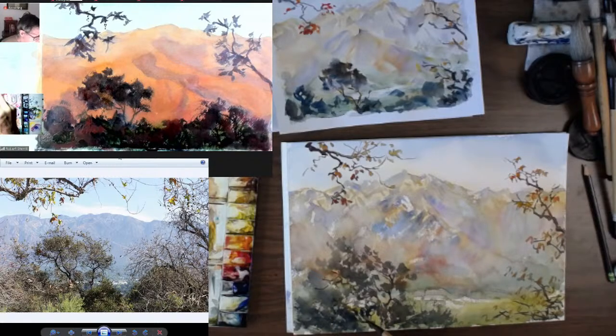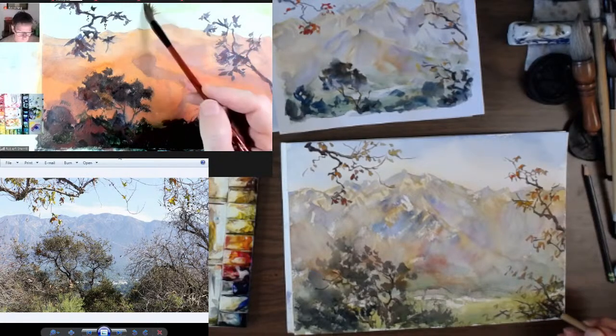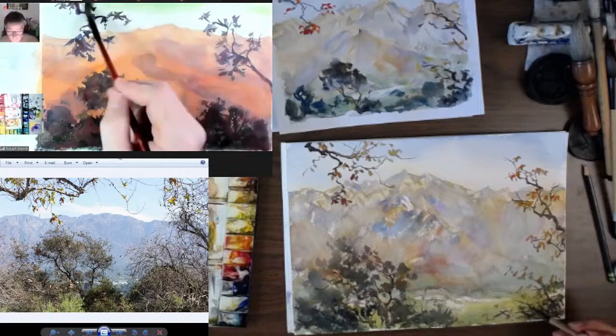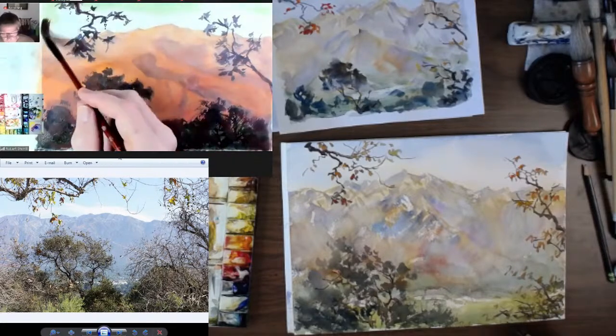I'm going to go for my green sky again. Just Prussian blue and a little bit of lemon yellow. Ooh, I like that.